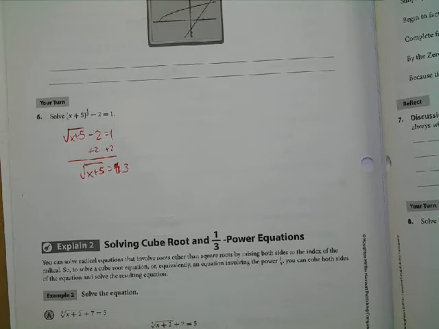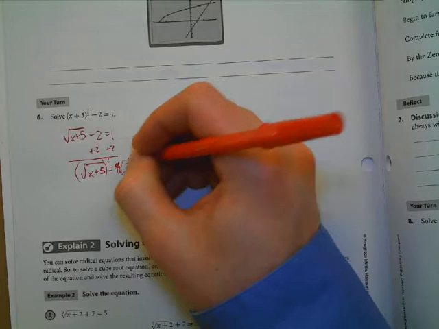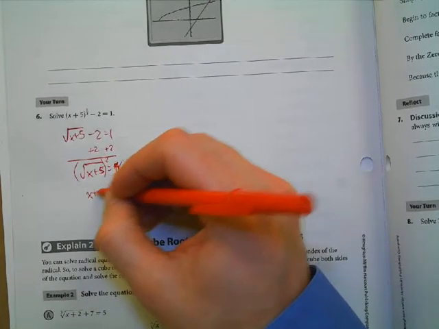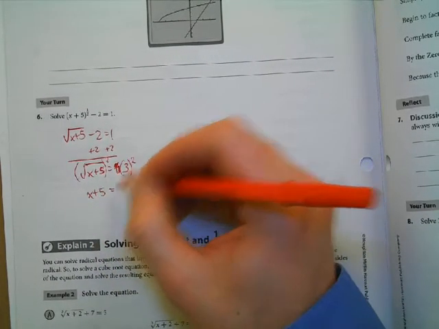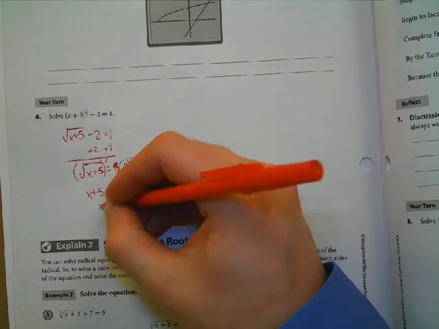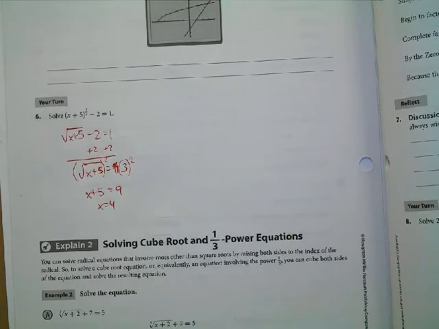Now, we may want to stop here. We may want to say, oh, we're done. But we need to check. 4, plug it in here. 4 plus 5, 9. 9 to the 1/2 power, or in other words, the square root of 9 is 3, minus 2 is 1. Check. 4 works. So we're good to go. We can stop there and finish solving it.